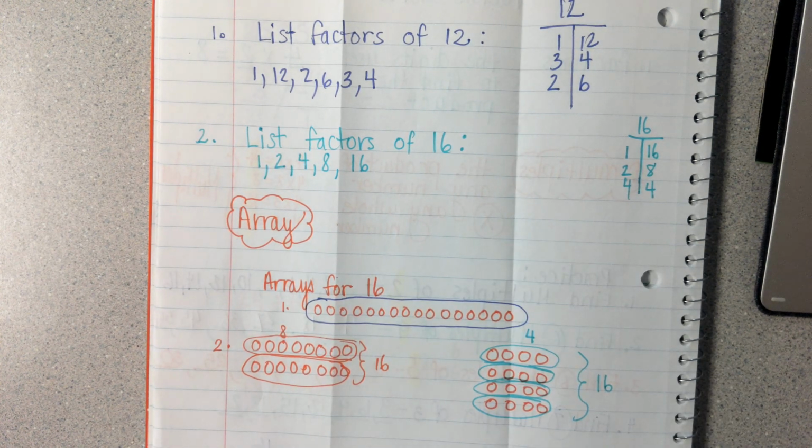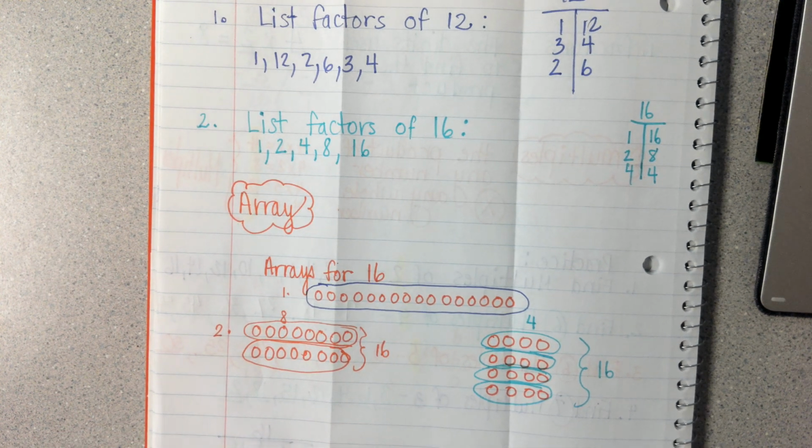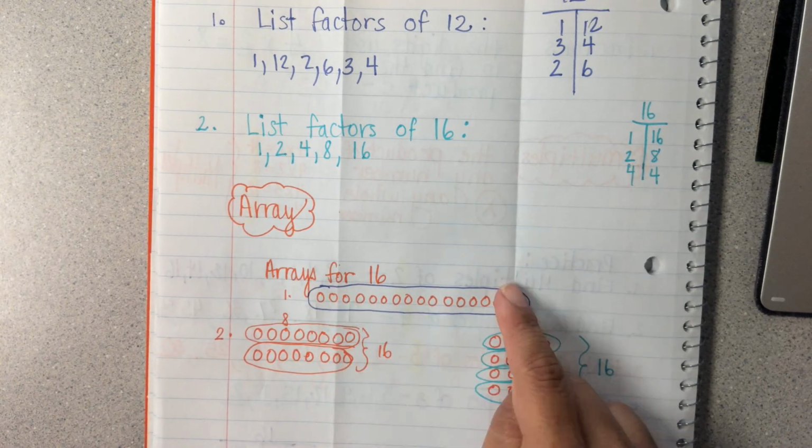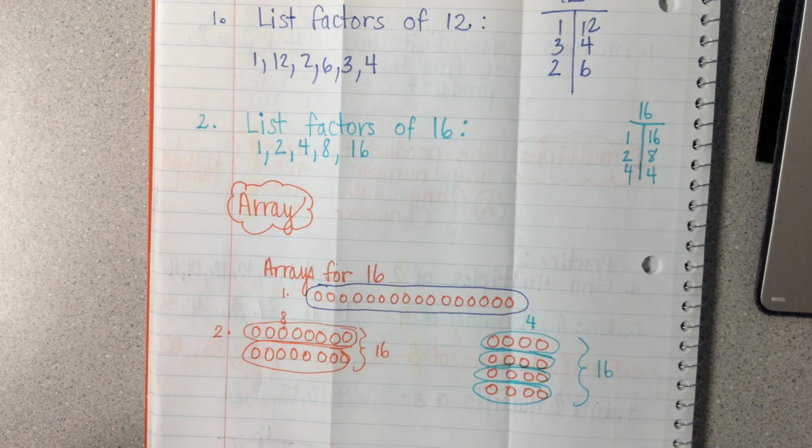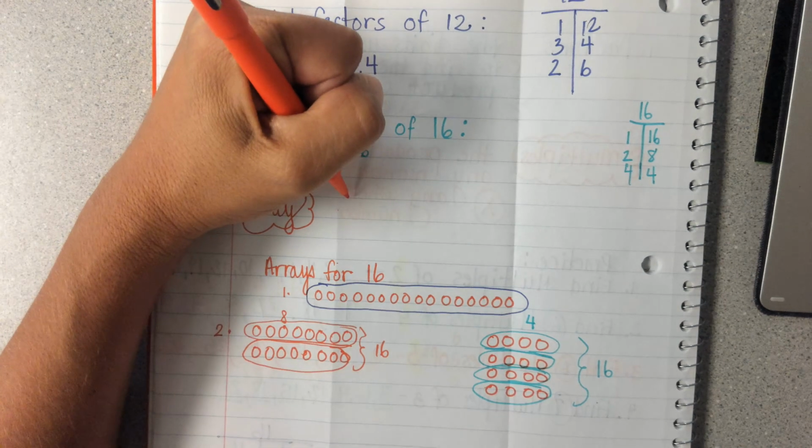So last thing you need is the definition, and I'll give it to you in just a minute. These are rows and columns arranged in equal amounts.